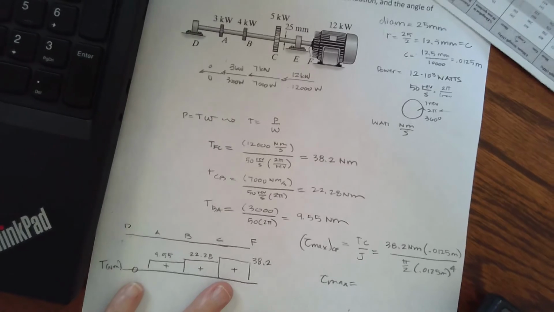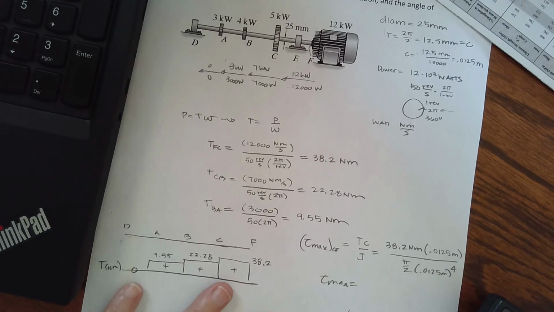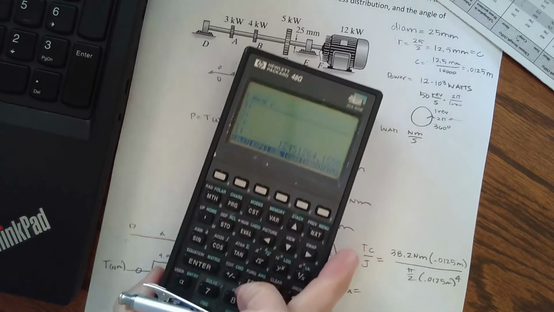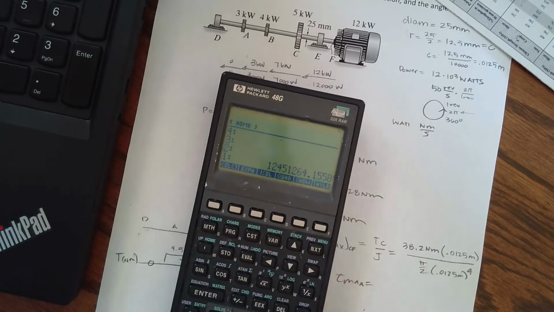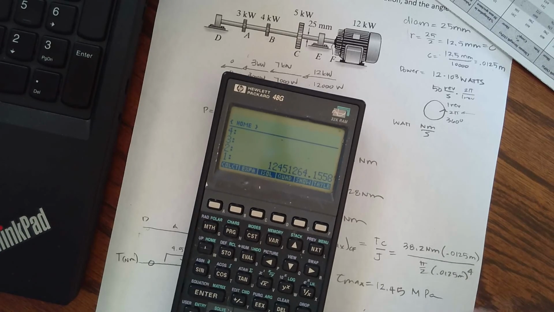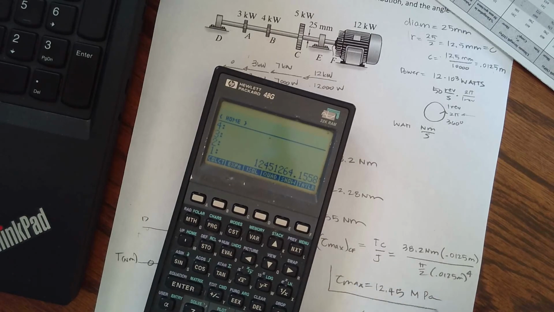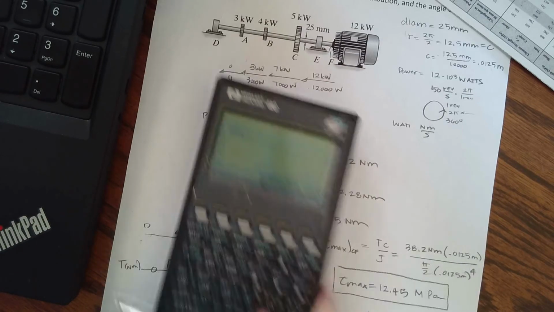so we have 38.2 times 0.0125, times pi as a number, divided by 2 times 0.0125 to the fourth, divided by. So I get this very large number, and remember that's in newtons and meters. So we're going to move it over 1, 2, 3, 4, 5, 6. So I have 12.45, and I've moved it over 6. So we're at a mega Newton per meter squared, which is a Pascal. So our maximum shear stress is coming from that last segment right by the motor.